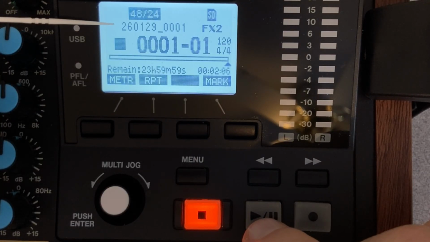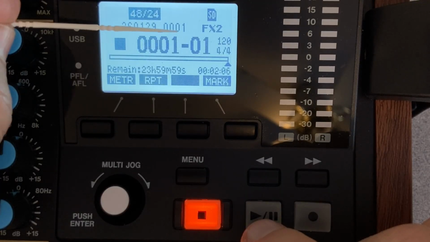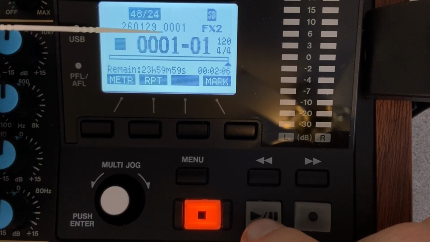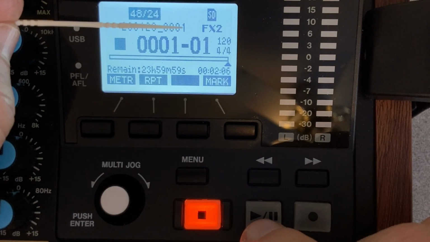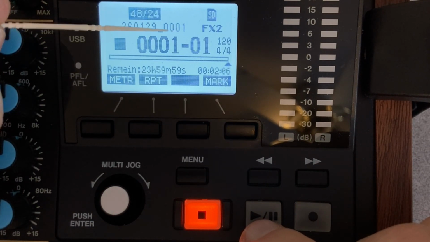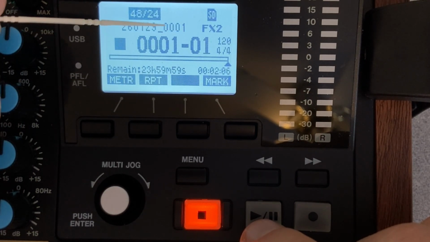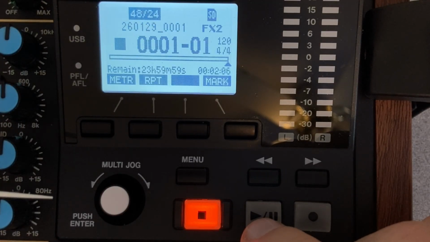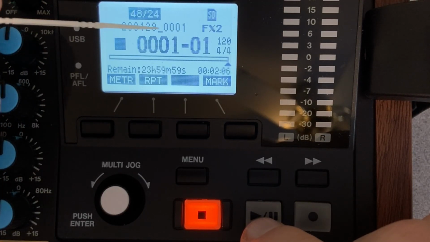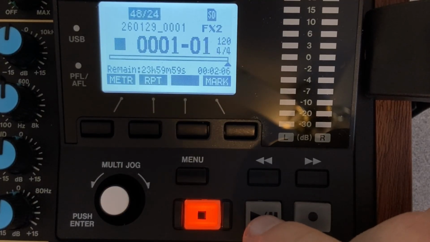The song format for the name of the song, when you create one on the SD card, is the date and then an underscore and then 0001. The next song will be 0002 for that day that you create, 0003, and so on. Create one the next day, and then the date part will change.